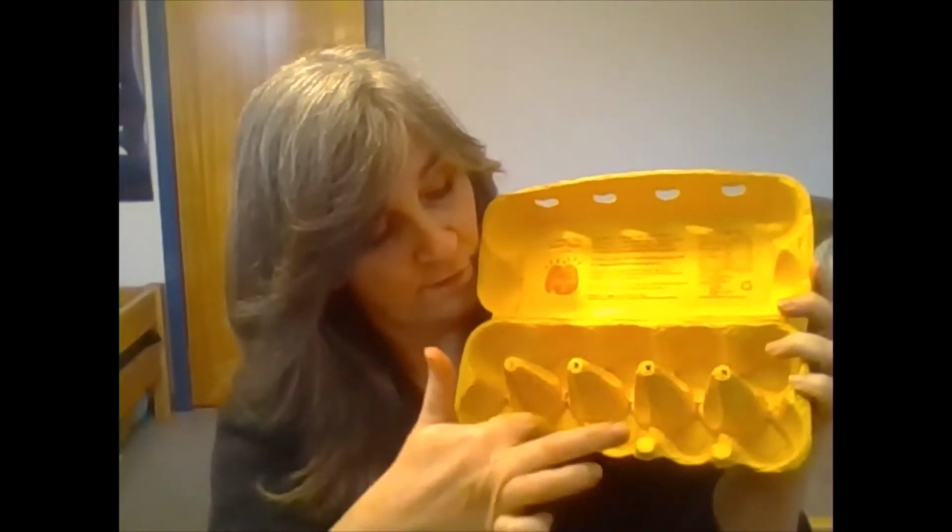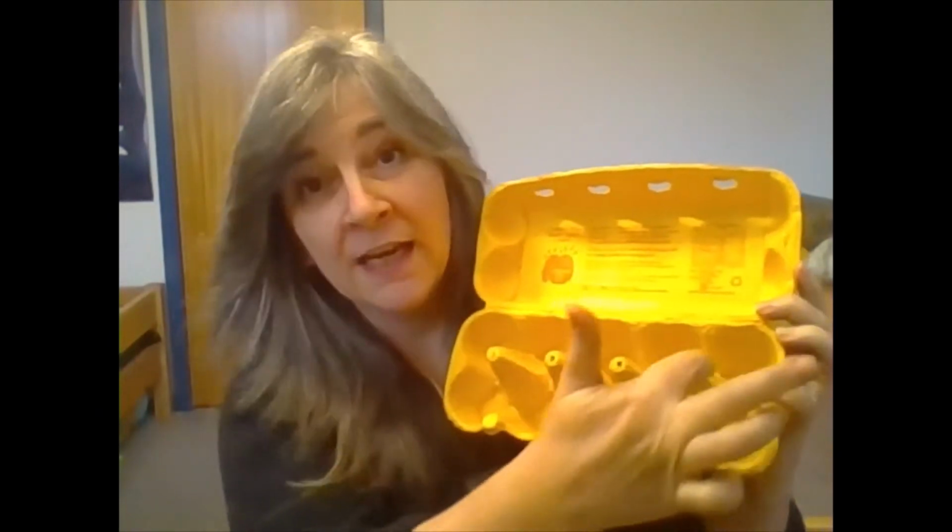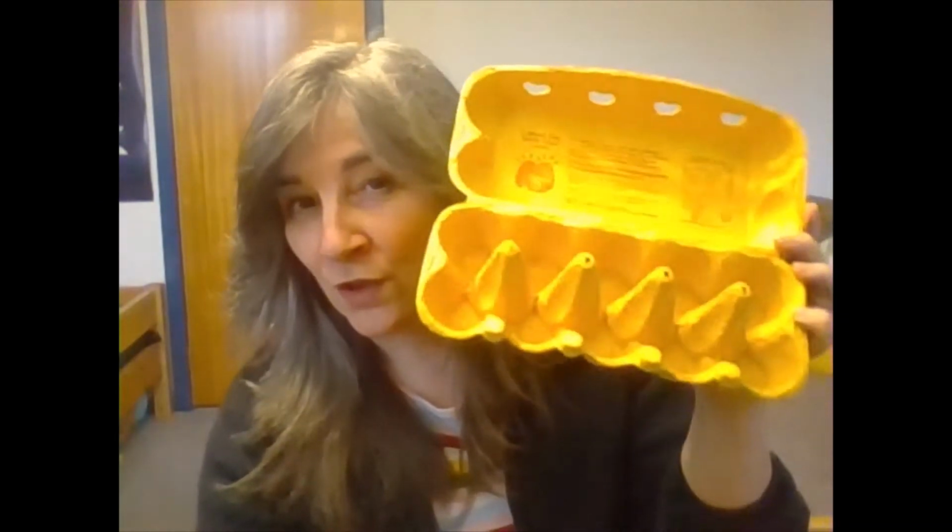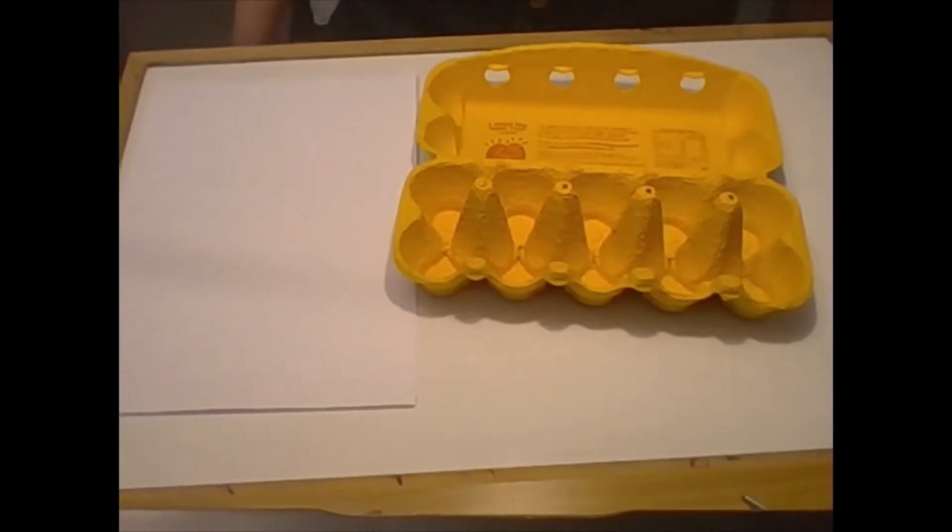1, 2, 3, 4, 5, 6, 7, 8, 9, 10. So I can do up to 10 times something, and my screws are going to work really well in those little egg cups in the carton there. So that's what I'm going to use for this. So we're going to build our times table. Right, that's me all set.